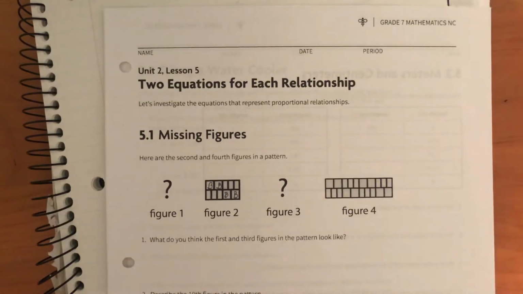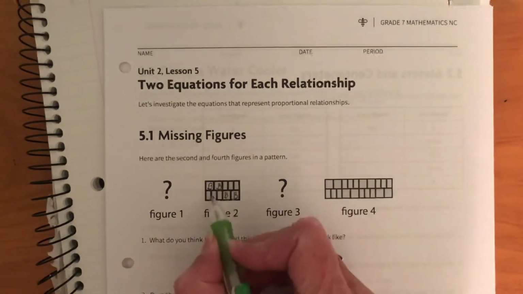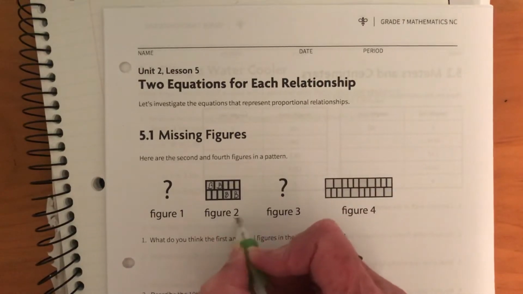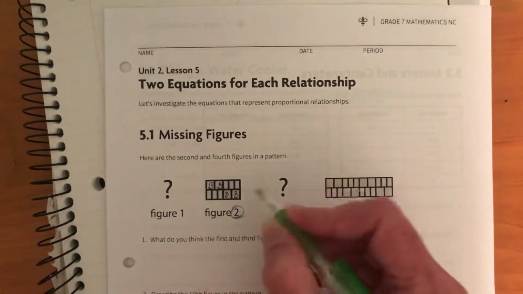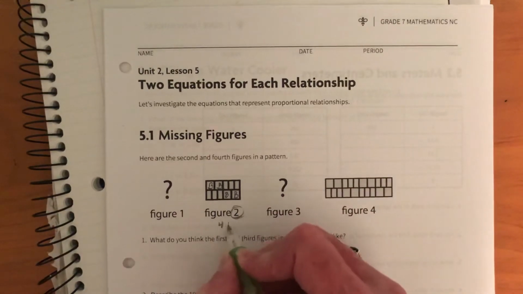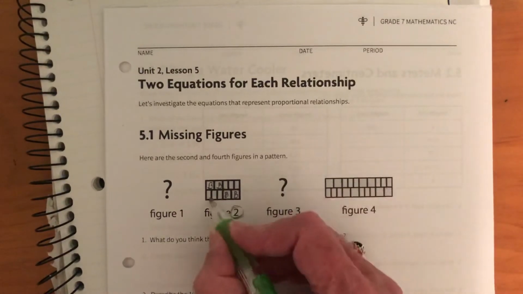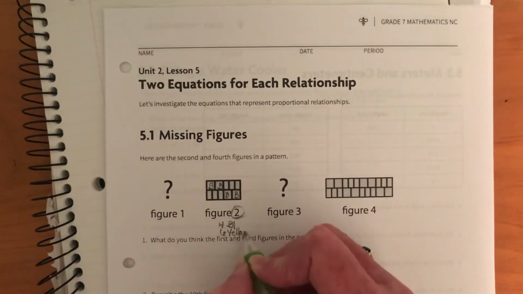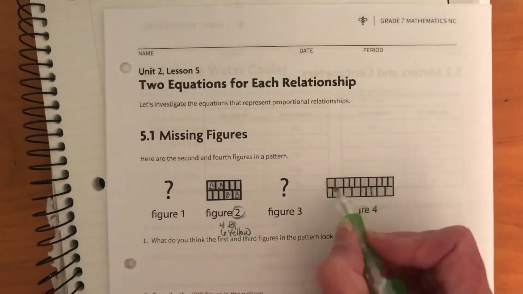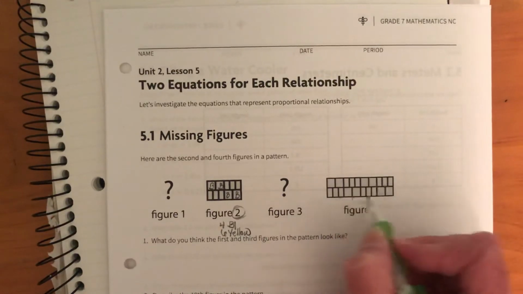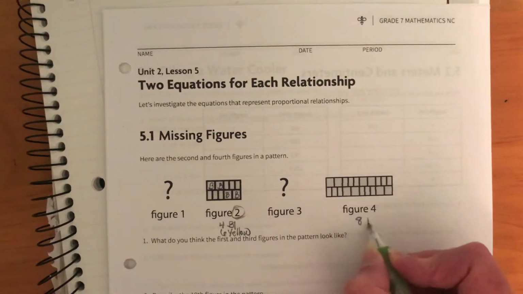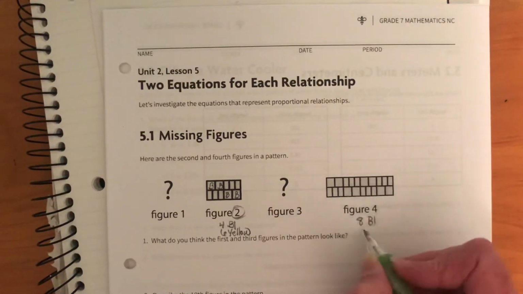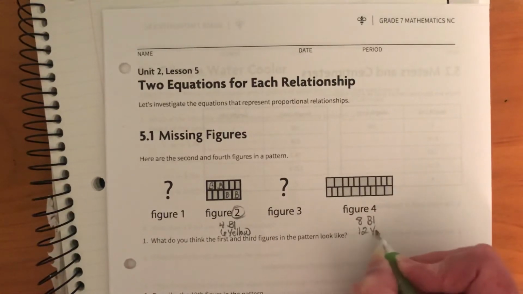Okay, so let's see if you get the same thing I got. Actually, we have four blues, and this is figure 2. There are 4 blues here, and there are 1, 2, 3, 4, 5, 6 yellows. Okay, we know that for sure. Then let's come over here. We've got 2, 4, 6, 8 blues, and 3, 6, 9, 12 yellows.